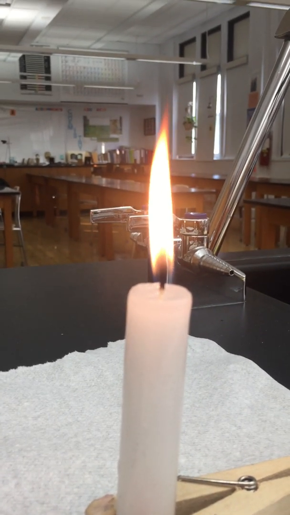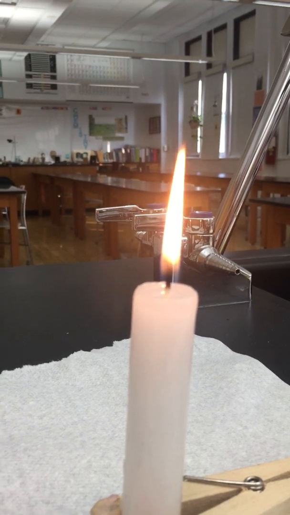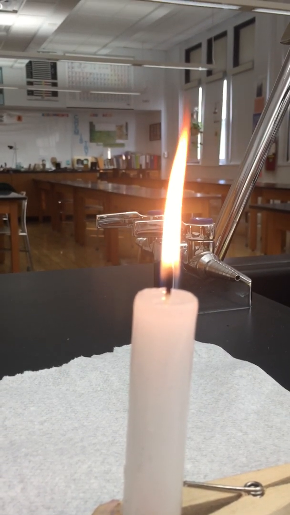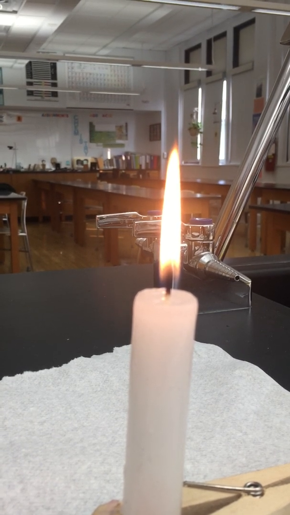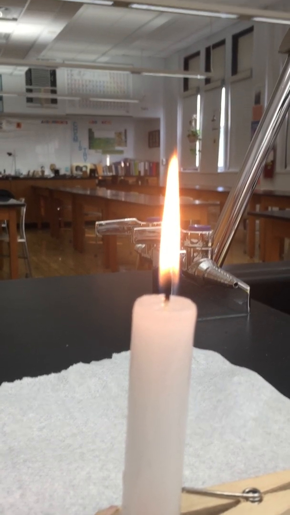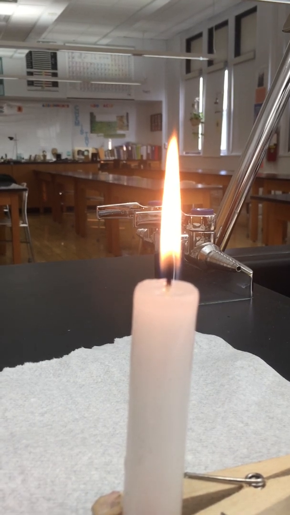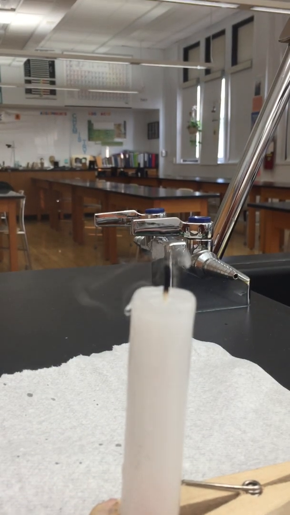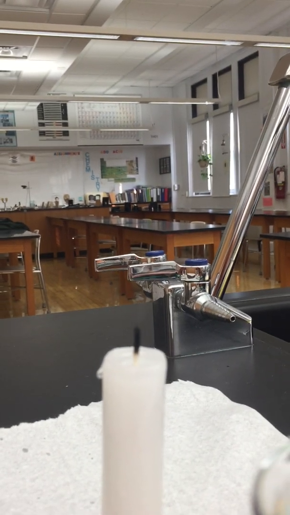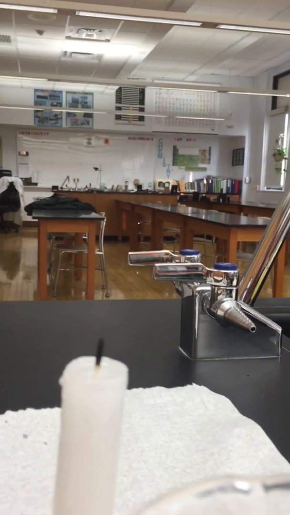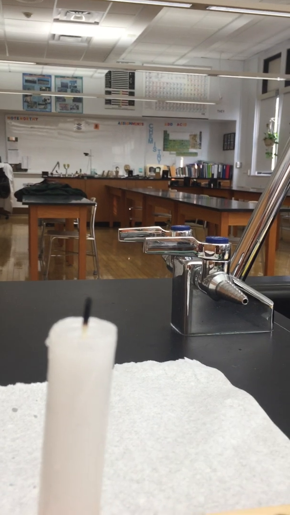Okay, that's because I moved the paper around. All right, it's been 10 minutes, so I'm going to blow this out. Should be able to make another observation or two.